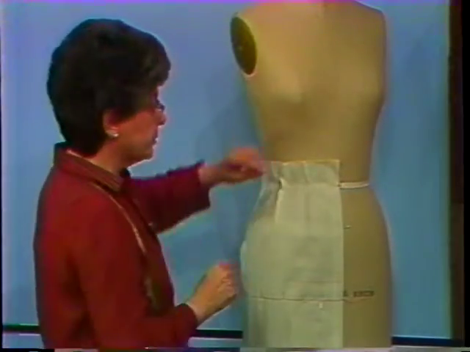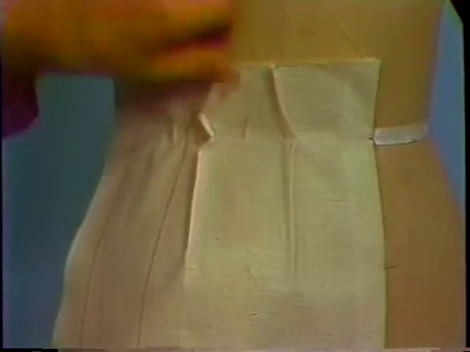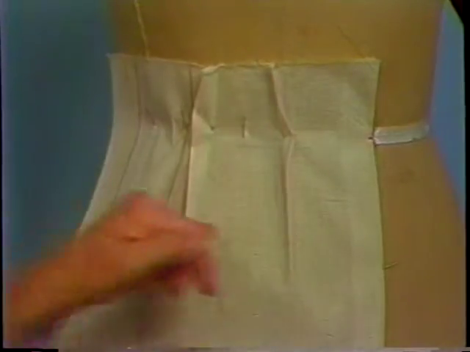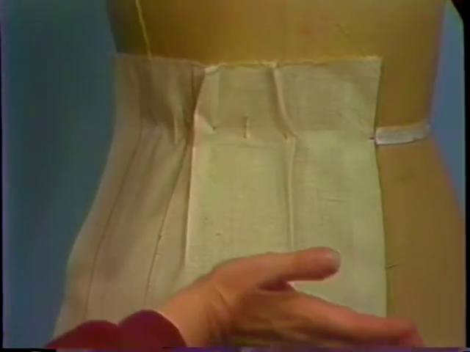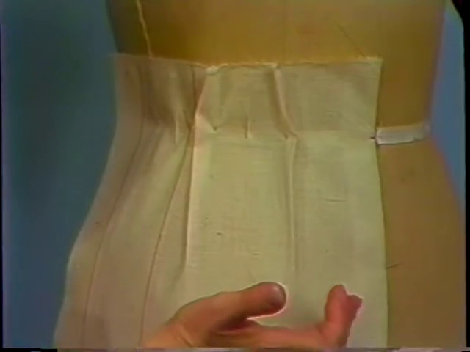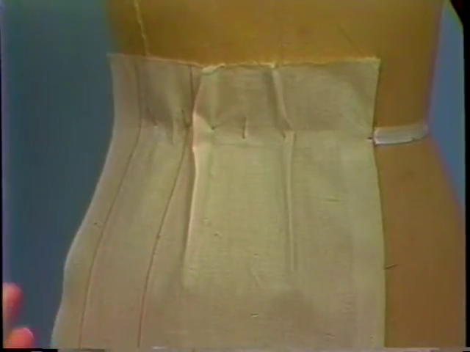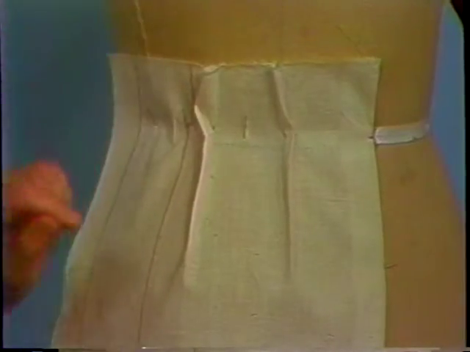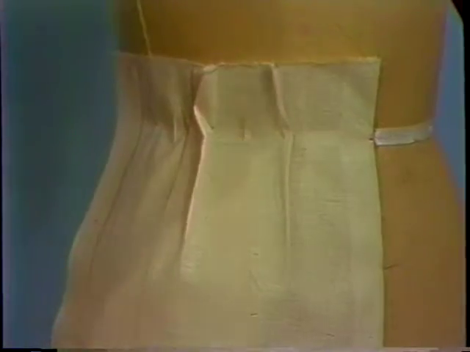The same variable will occur in how long the dart will be. Because of the different contour at the different areas of the body, you'll find that the dart may be equal in length, or you'll find perhaps that one dart may be a little longer than the other. If there is any flexibility, it's preferred to keep the darts equal. However, if the body does demand the difference, we go with the demand of the body.